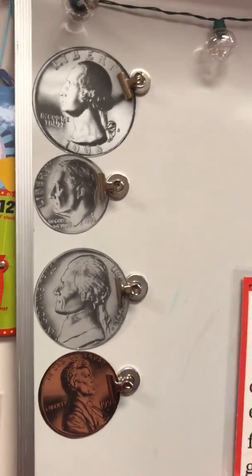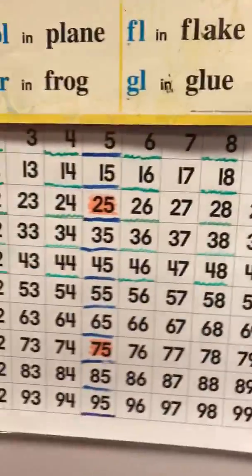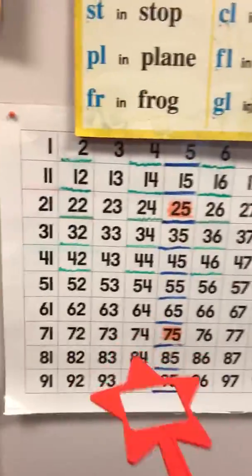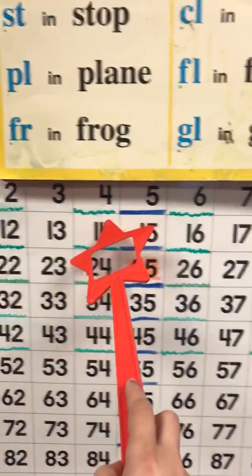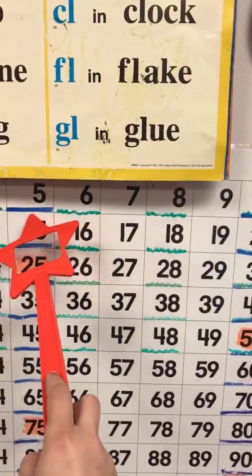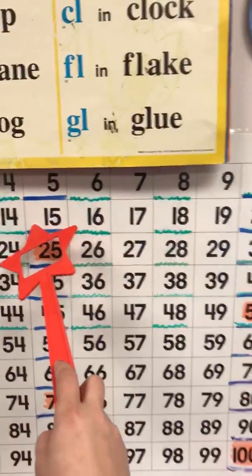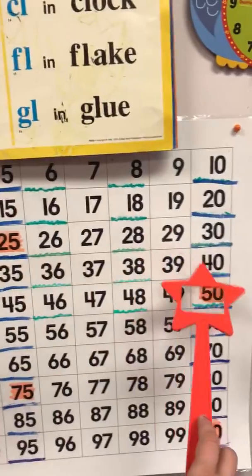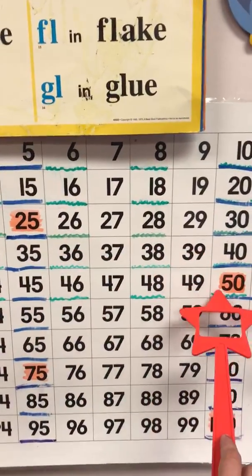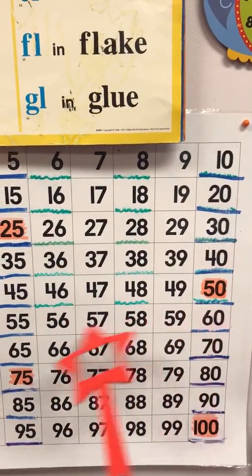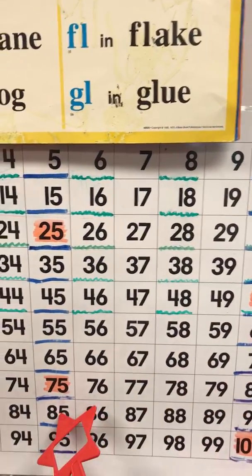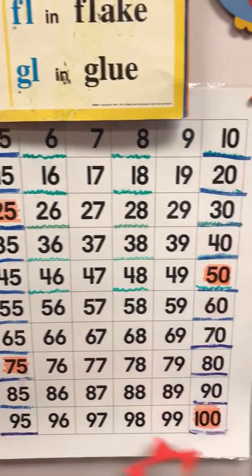All right, let's look over at our number chart. See if I can point and do this at the same time. We're going to count by, let's count by 5s for starters, okay? I can't get the whole chart, but we'll try to get most of it, okay? 5, 10, 15, 20, 25, 30, 35, 40, 45, 50, 55, 60, 65, 70, 75, 80, 85, 90, 95, 100.